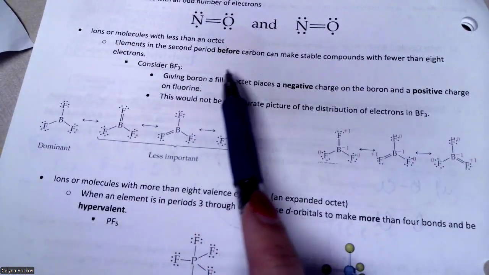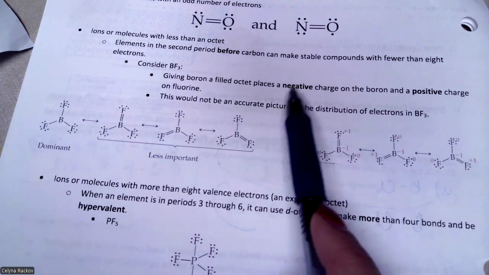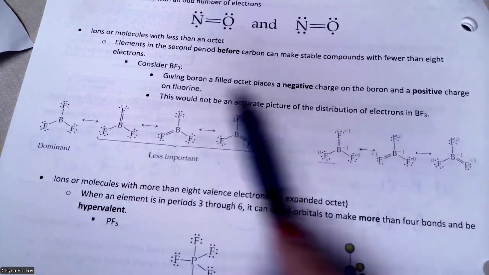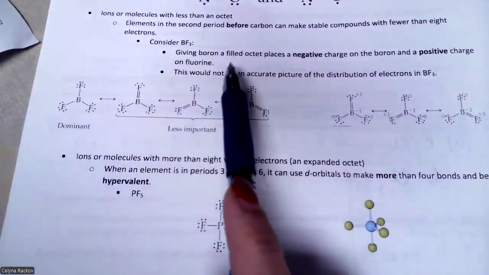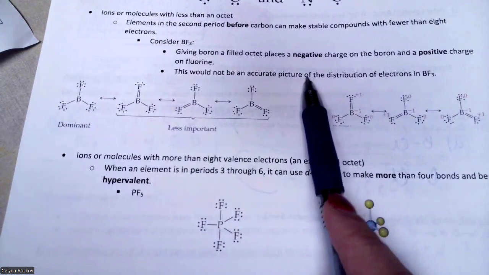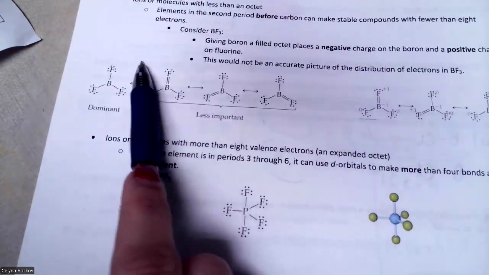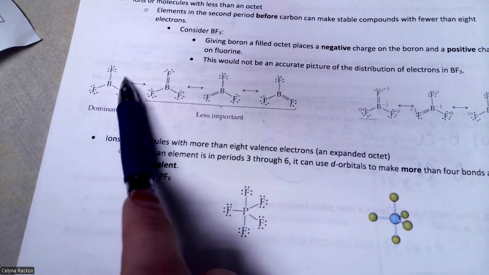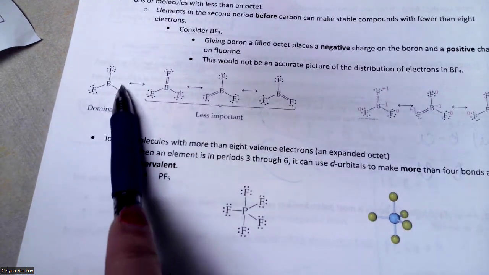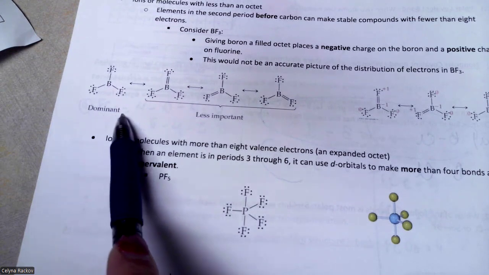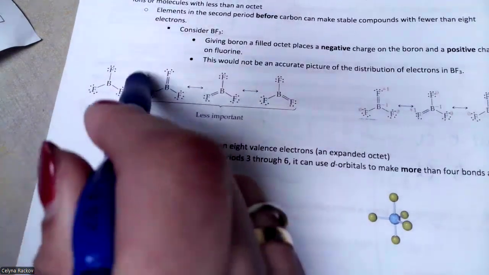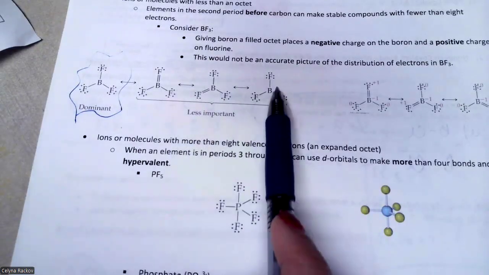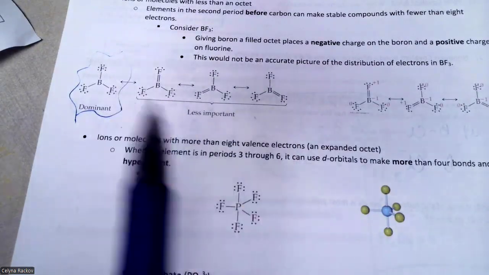To give boron a full octet places a negative charge on the boron and a positive charge on fluorine. That is not an accurate picture. So if you check this one here, the BF3 with all single bonds is the dominant structure, and it's going to be more stable than these ones here.